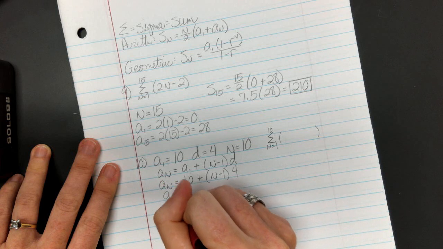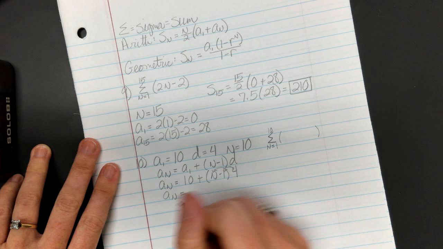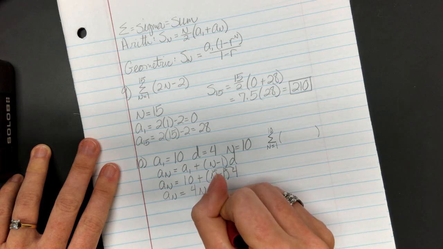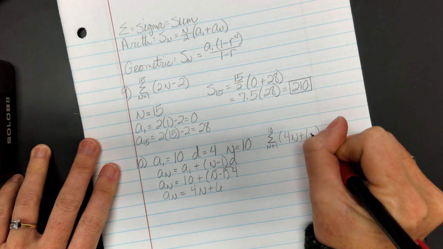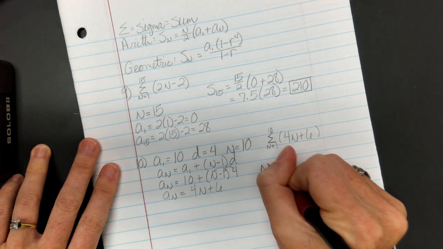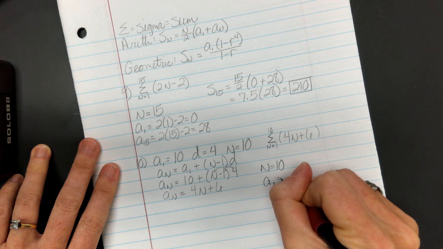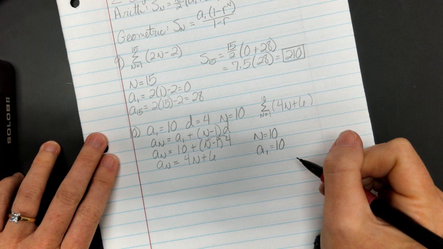All right, so a sub n then is going to be, I'm going to distribute this 4 inside here, so that's going to give me 4n, and then I'm going to have 10 minus 4 is going to give me plus 6. So my formula inside here is 4n plus 6. Okay, so that gives me a little bit more to work with there. All right, so for my sum formula, I need n. I know that n is 10. I need a sub 1. They told me that's also 10, so those happen to be the same numbers. It won't happen every time, but it just happens to be in this one.